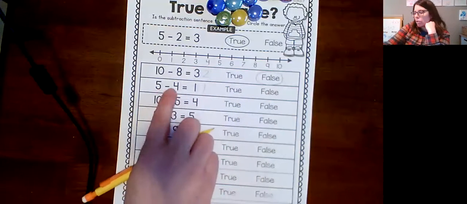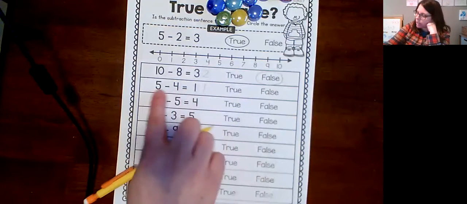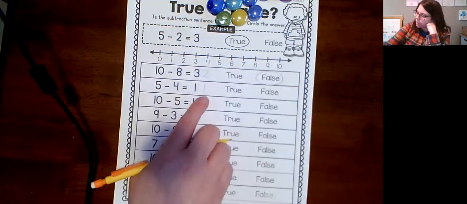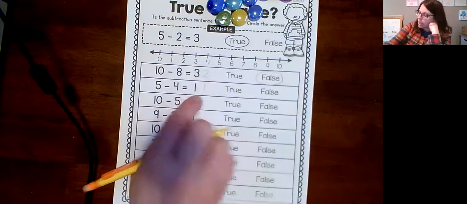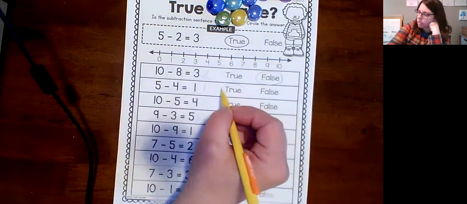Now, is their sentence true? Is it correct, or is their sentence wrong? Is it false? We got the same answer, didn't we? 5 minus 4 equals 1. Is that correct? Yeah, so then let's circle true.